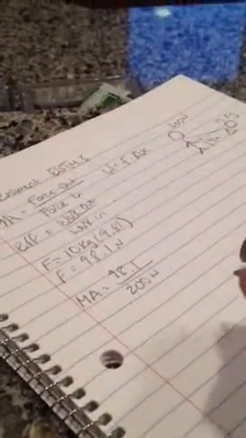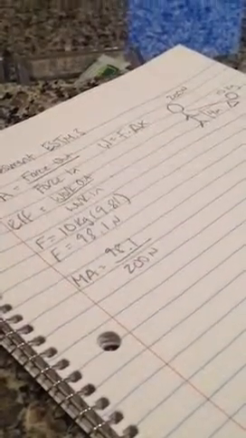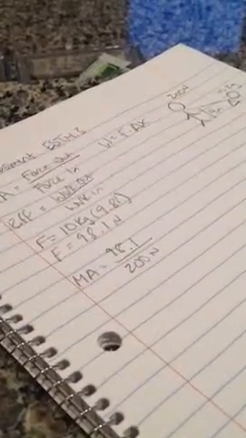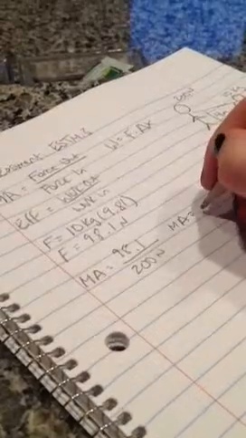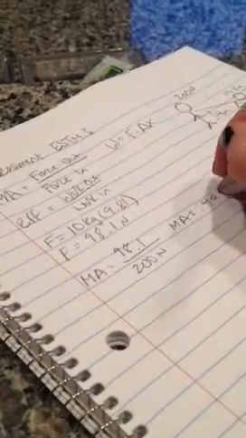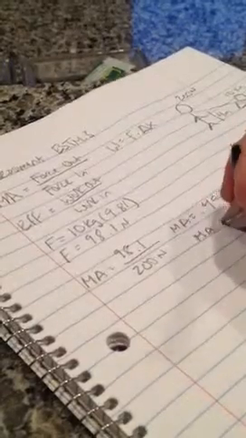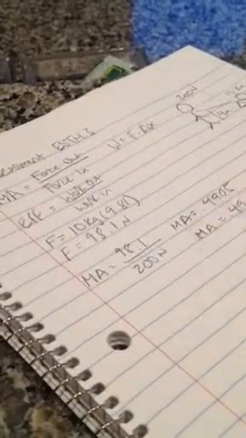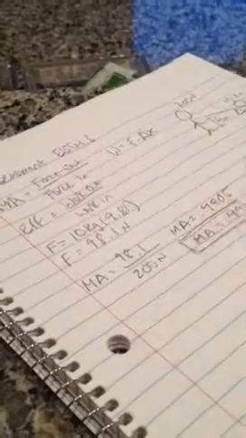Let me plug that in. The mechanical advantage of this particular lever is 0.4905, or with sig figs, 0.49. So that's the first half.